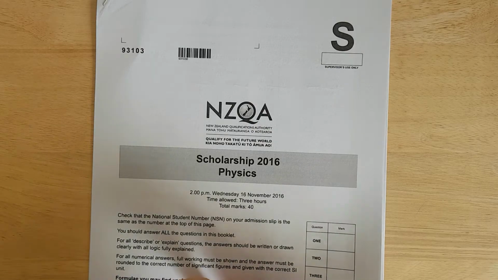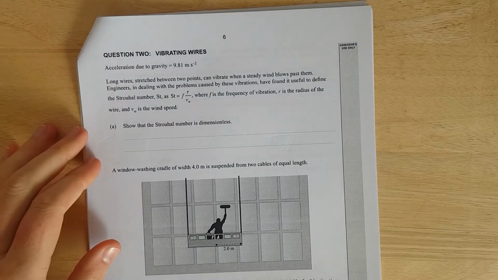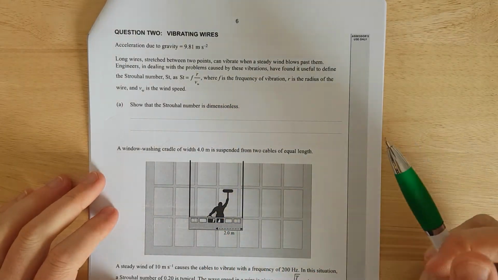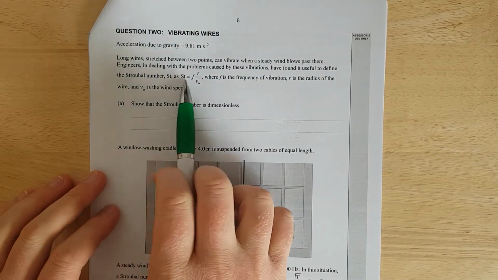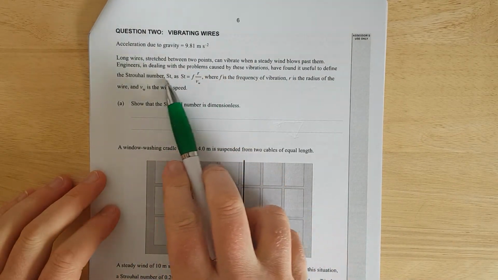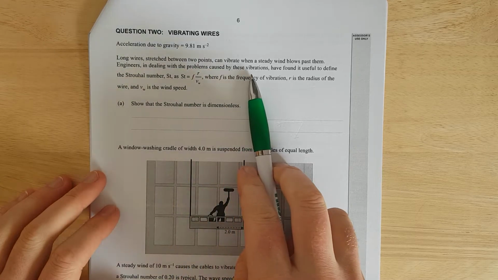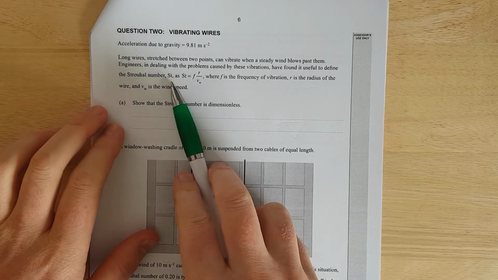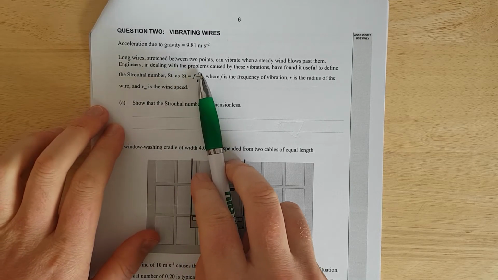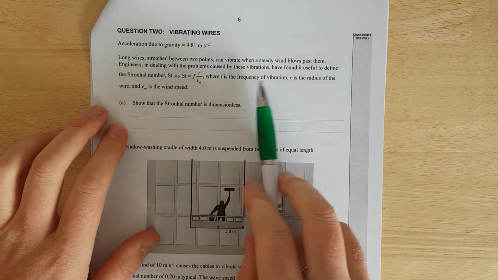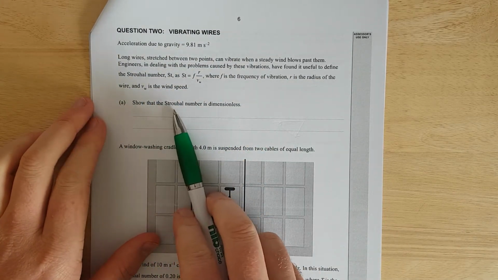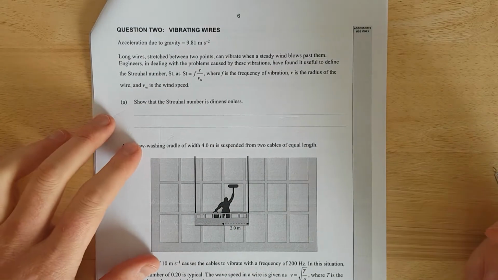This is the 2016 scholarship exam question 2. We've got vibrating waves. Long wires stretched between 2 points can vibrate when a steady wind blows past them. Engineers dealing with the problems caused by these vibrations have found it useful to define the Strouhal number, ST, as ST equals F times R over VW, where F is frequency, R is radius, and VW is wave speed. Show that the Strouhal number is dimensionless.